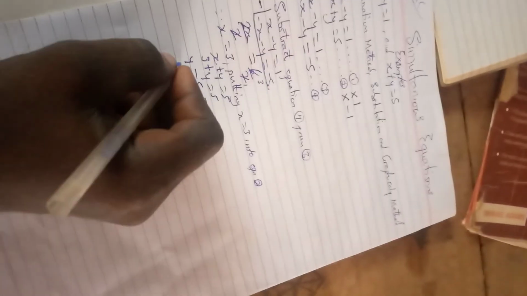Let's write the equation again. Equation 2 is x plus y is equal to 5. So whatever you see, x is 3. So now our x is 3 here, plus y is equal to 5. Now we are grouping items. So our y is equal to 5, this 3 will cross the equal sign to be minus. So now our y is 2.